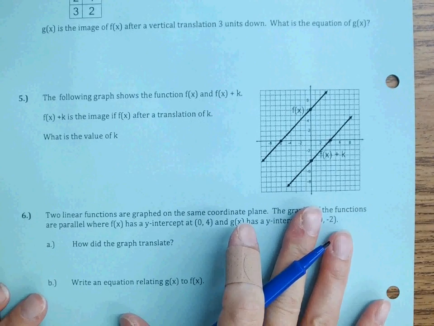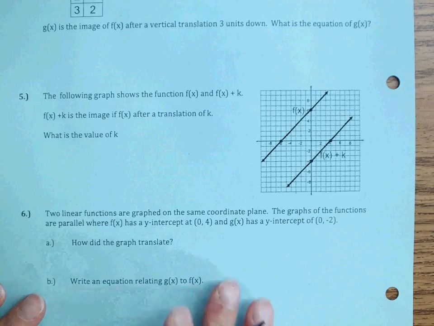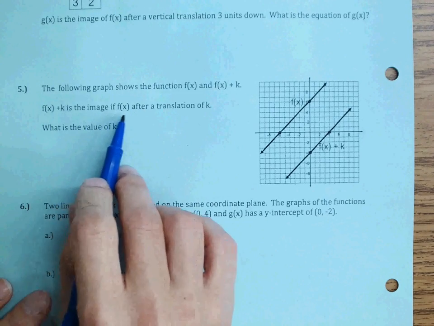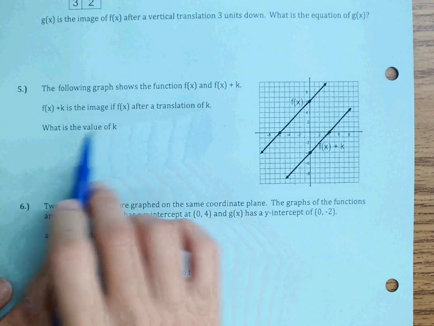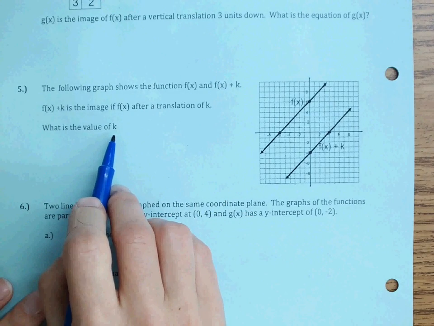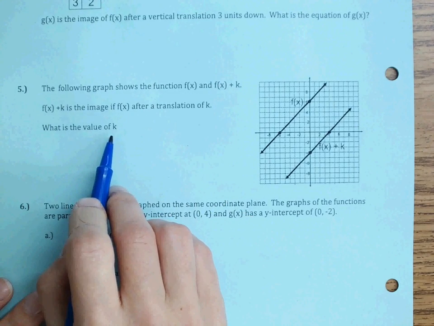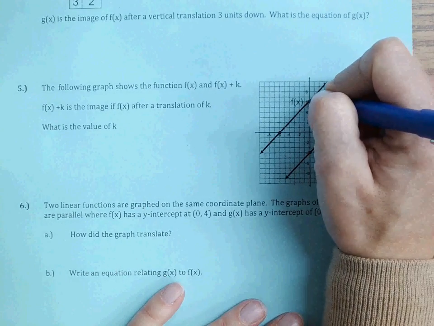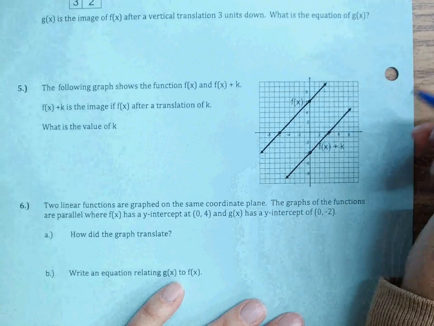Let's go down to number 5. The following graph shows the function f of x and f of x plus k. F of x plus k is the image of f of x after a translation of k. We need to know what is the value of k. So all we're going to do is go from f of x to f of x plus k.